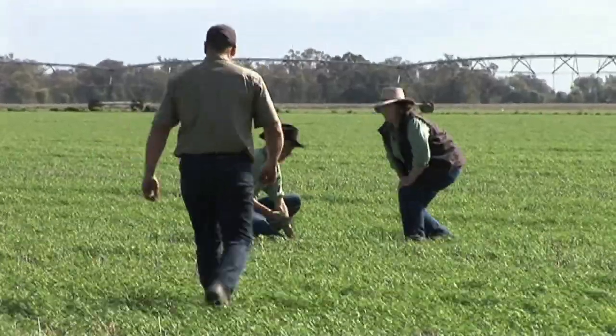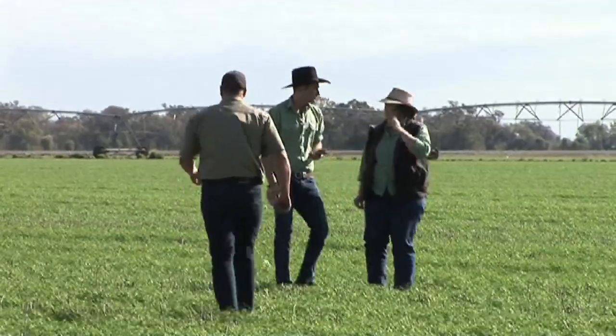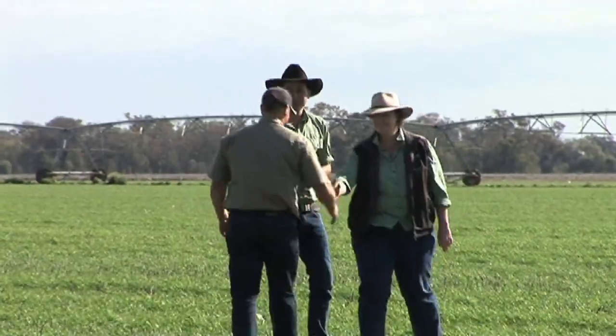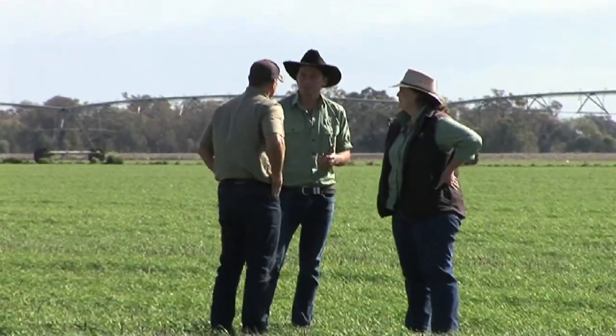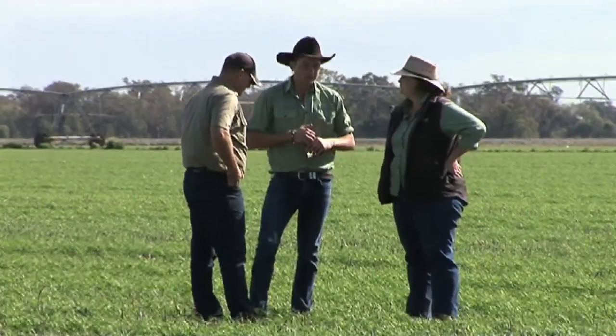Oh, it looks like Gav's coming in now. We might just go get that soil core and put a core down. Gav, how are we? Good. Good to see you. Terry, Sharon and I are just going to put a soil core in. All right, yep. And do that test we were talking about doing earlier. Yep.